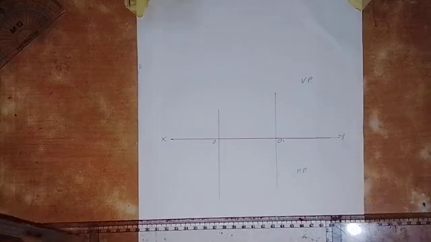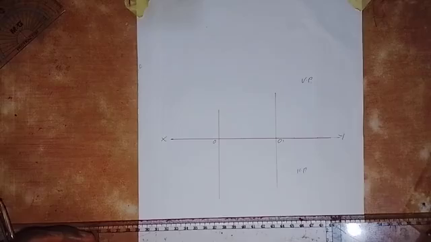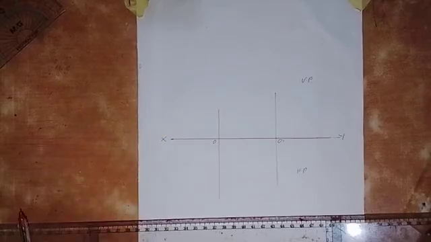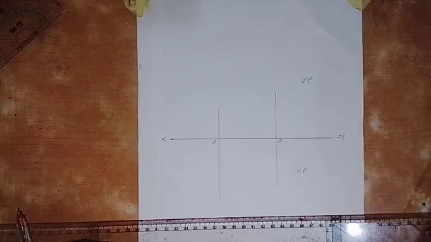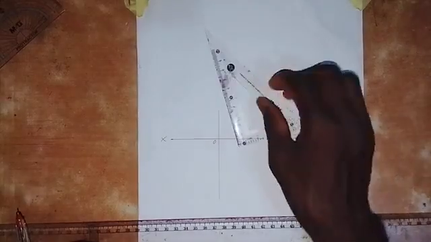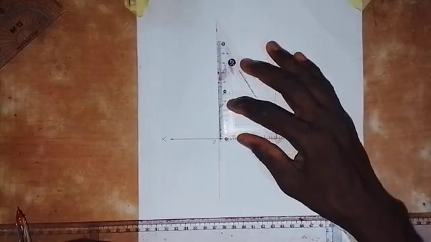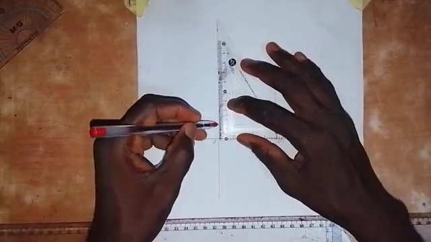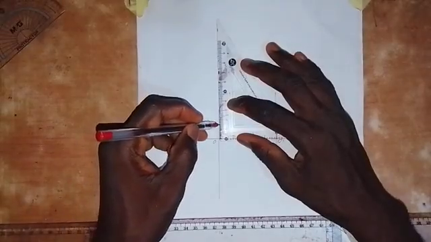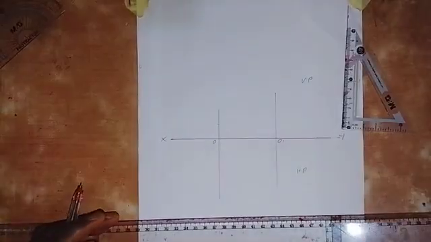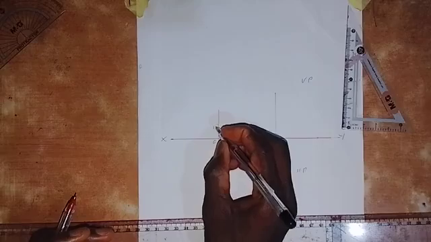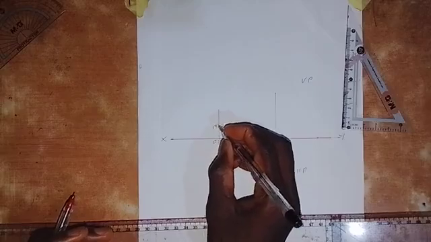Okay, now to locate the end P of the line on both the vertical and the horizontal plane, as we are told that point P is 15 millimeters above the horizontal plane, we are going to take a measurement of 15 millimeters above the XY line on VP. So this is 15 millimeters, and this point here is point P prime.